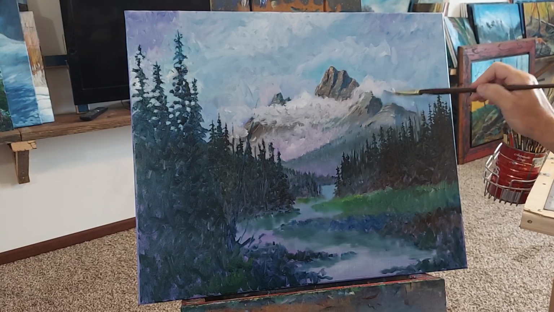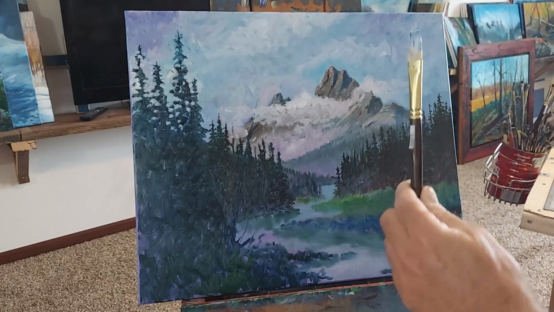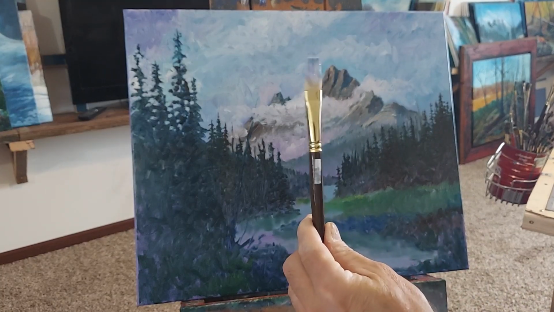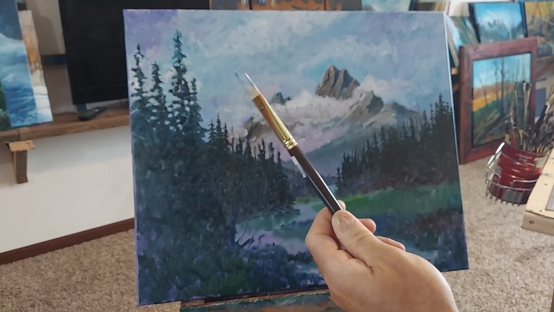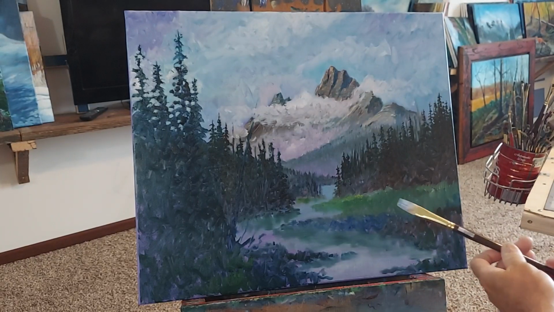You don't have to have a small brush either. I'm using a fairly good sized brush, probably a half inch wide, number 10 flat brush.